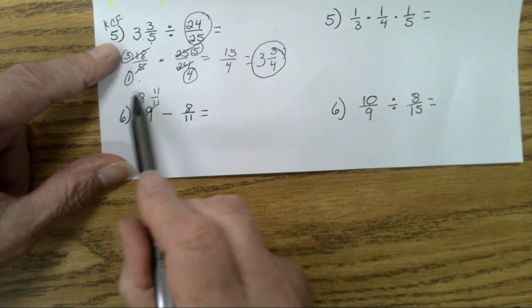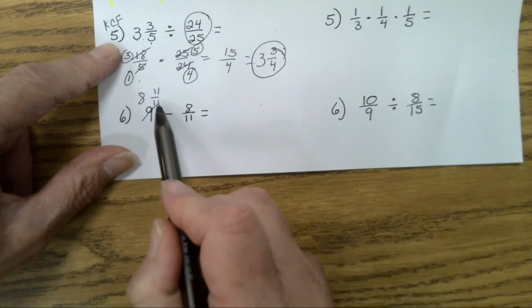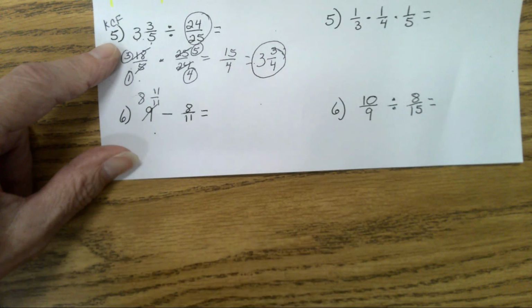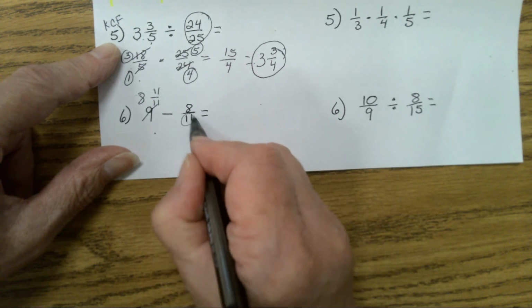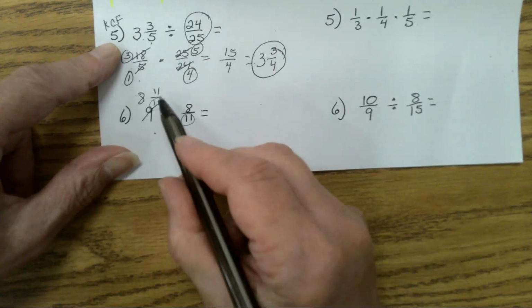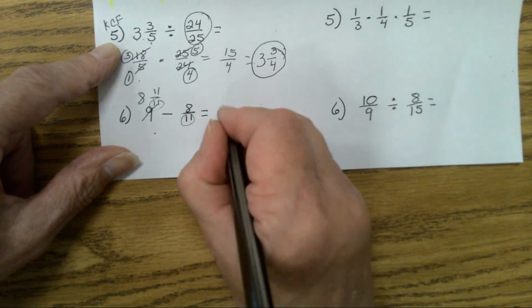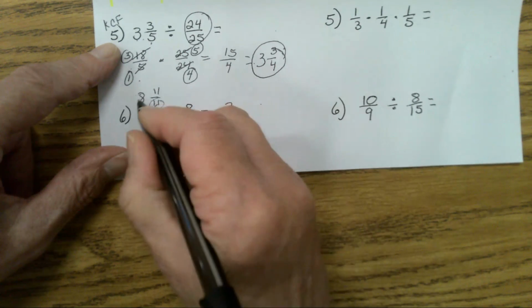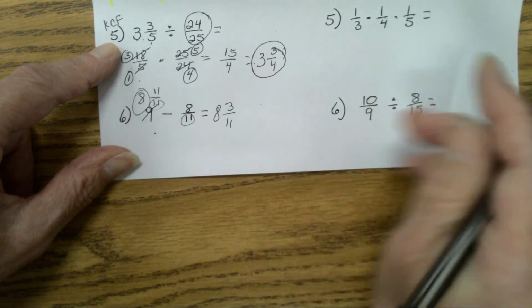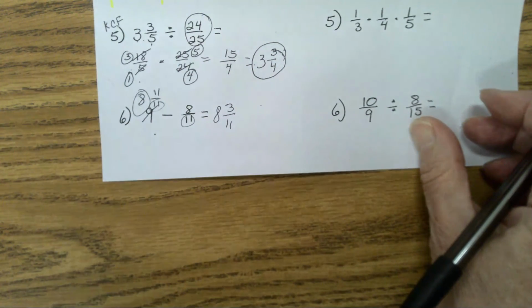Now, 8 plus 1 is still 9. Why did I do 11/11 instead of 8 8s? The denominator is 11. That's right. So 11 minus 8 is what? 3/11, and then that's an 8 3/11. Those don't take very long to do, but you just have to remember it.